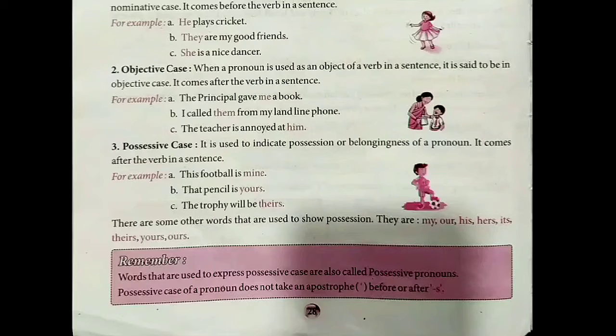Possessive case is used to indicate possession or belonging of a pronoun. It indicates the possession. Okay, whose is this? This football is mine. So "mine" is possessive case. That pencil is yours. "Yours" is a possessive case. It shows the possession, whose it is.